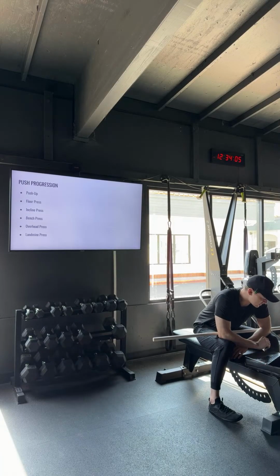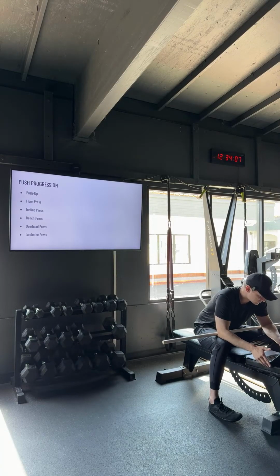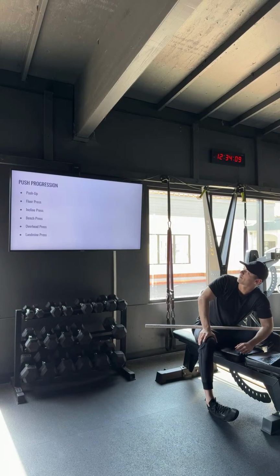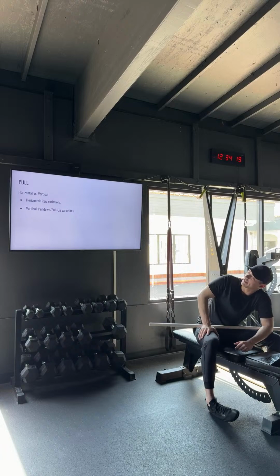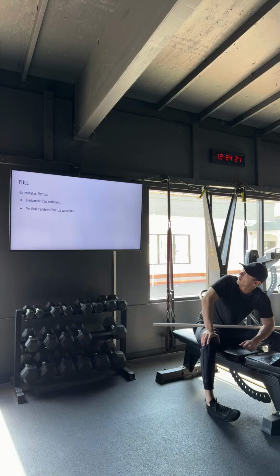Same progression concept. The concepts are all the same. Start easy, add depth, range of motion, add weight, add complexity. Regression, same kind of idea: wall push-up, incline, all that. Pull, same idea. Horizontal, vertical.